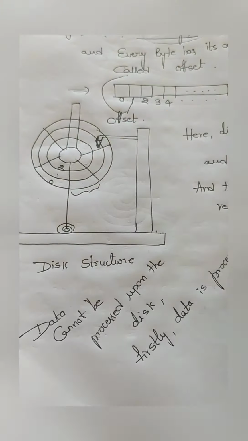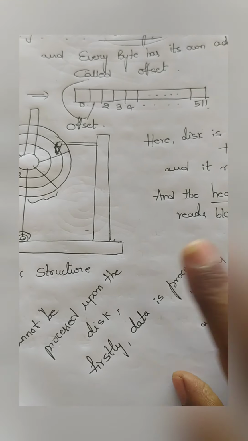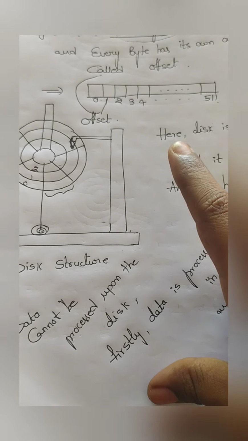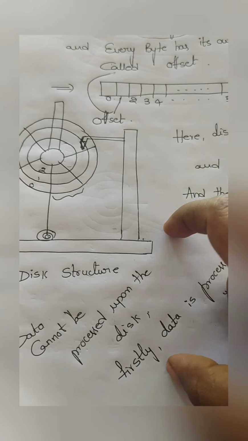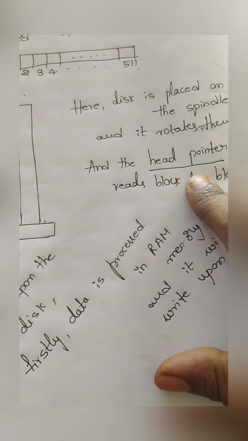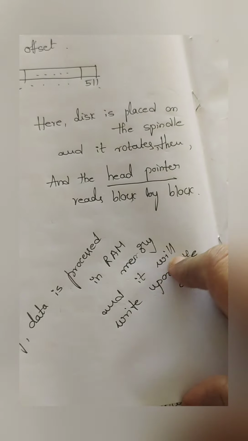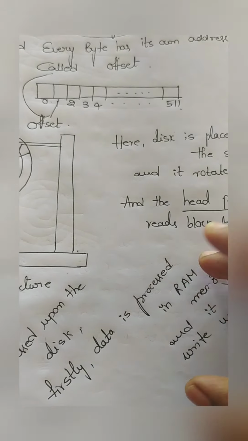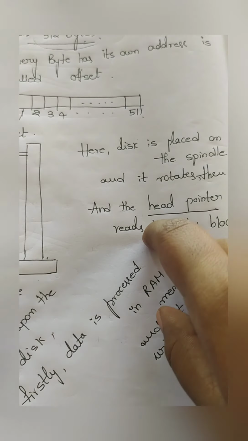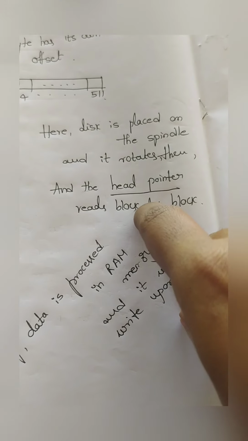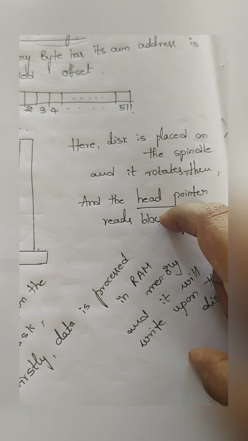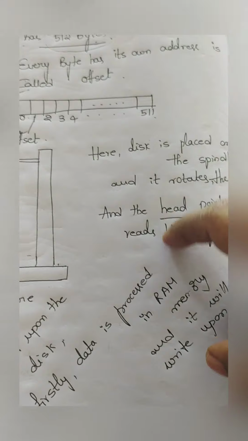Data cannot be processed upon the disk. I already said that it is an indirect process, not a direct process. Firstly, data is processed in RAM memory and then written upon the disk. Whenever we want to store data in the hard disk, firstly it is copied or written into the RAM, that is the random access memory, which is the temporary memory or main memory as we call it.